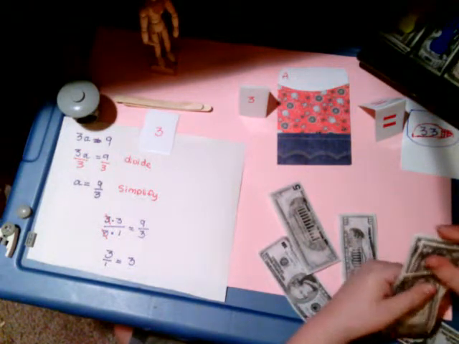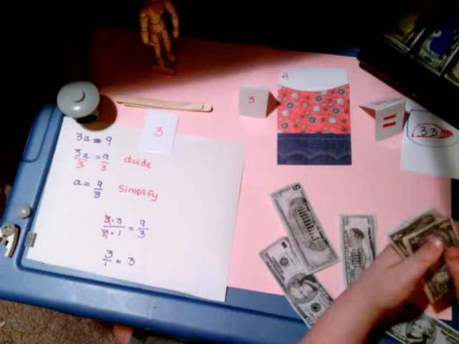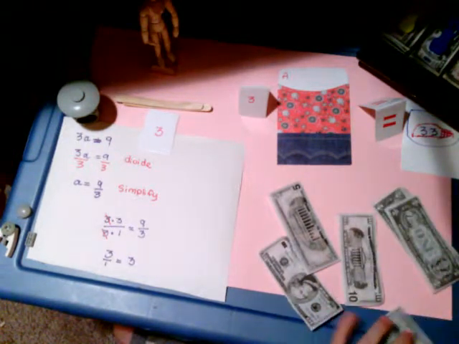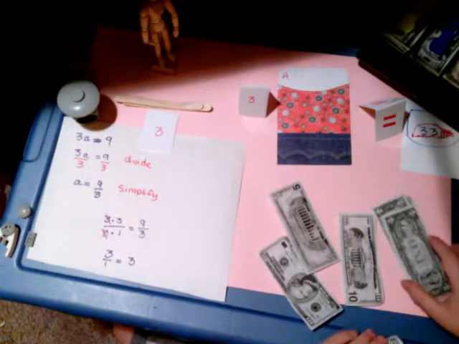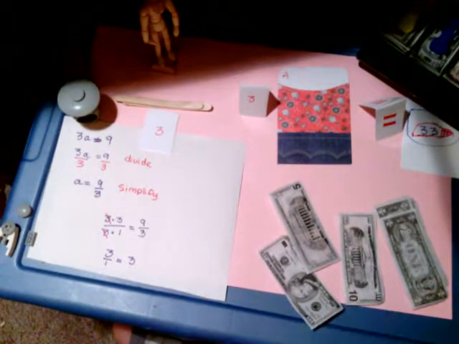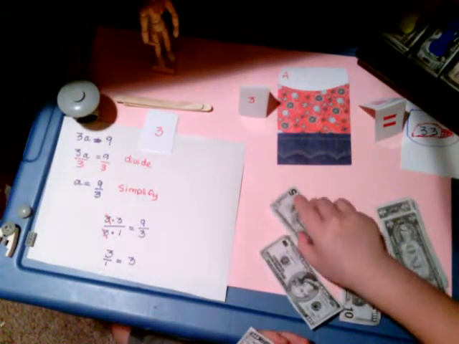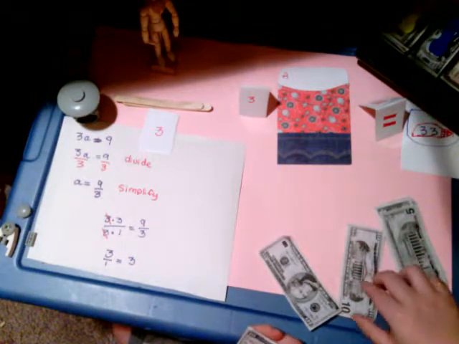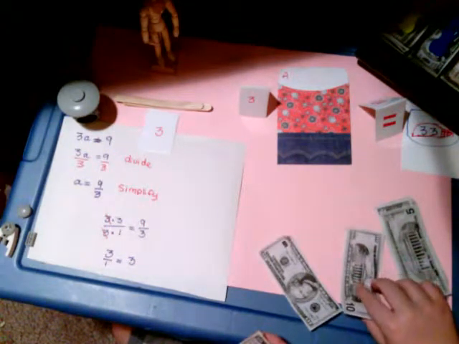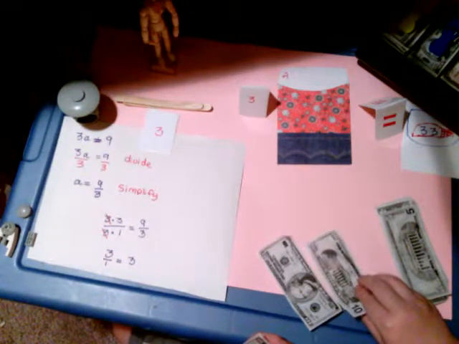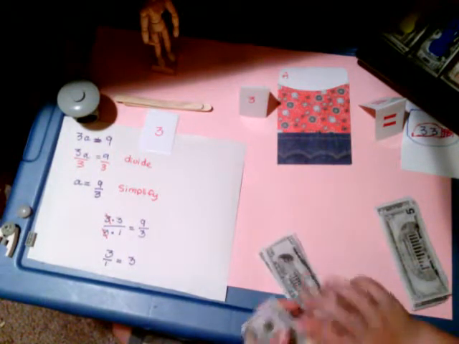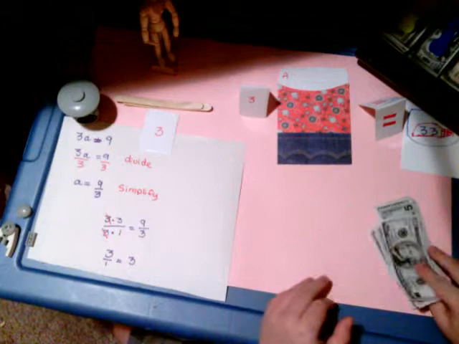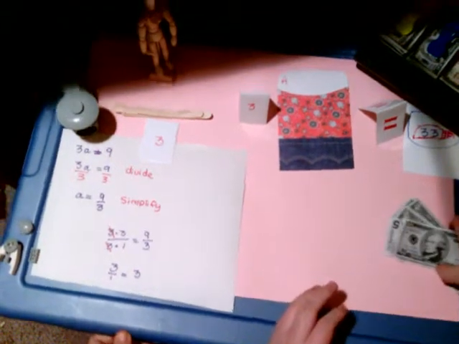Yeah, I spent my money. Never mind. Okay. Do you want to replace that with a $5 bill? No, I'm just. So 5, 5, 10, 20, 30, 40. So I got $40 in my account. Okay.